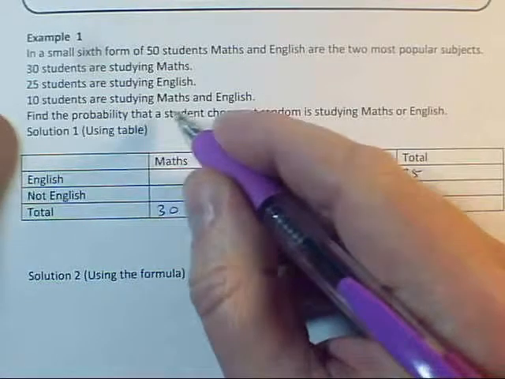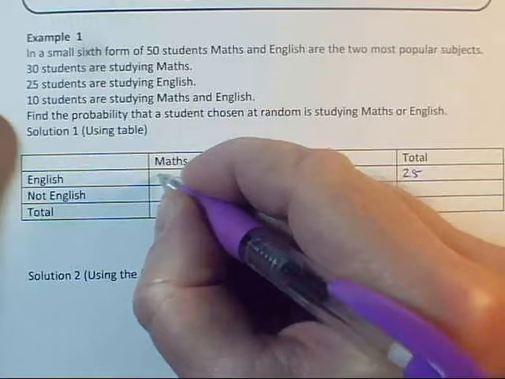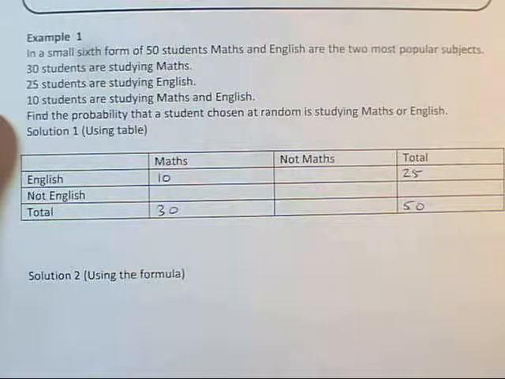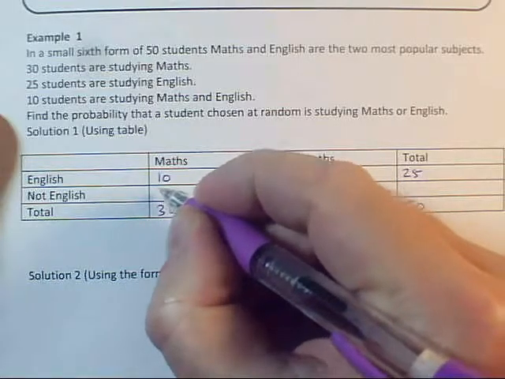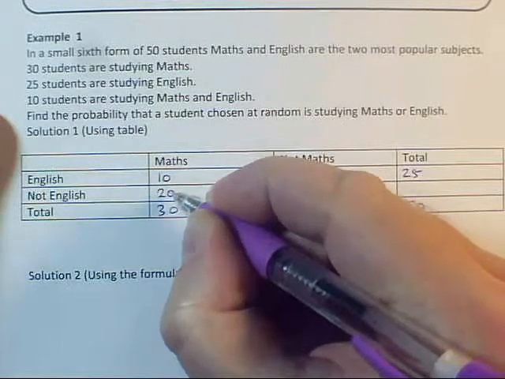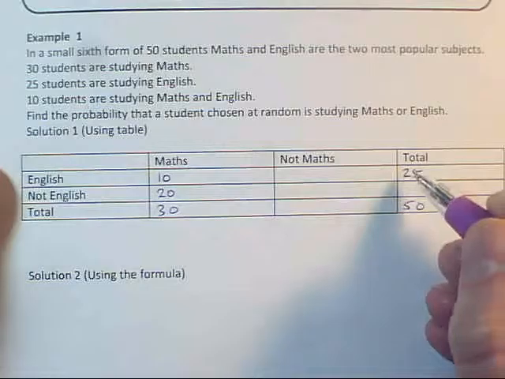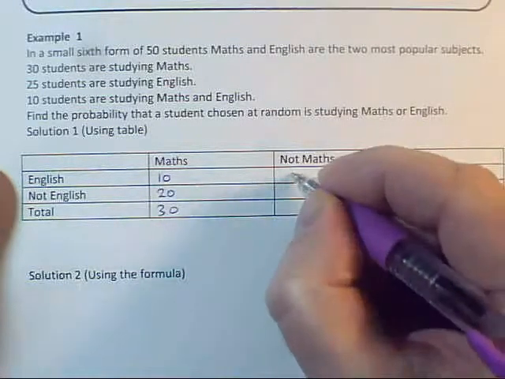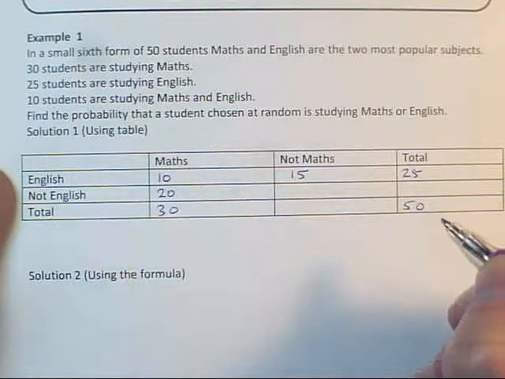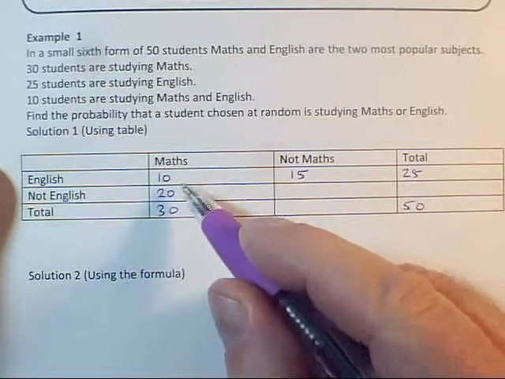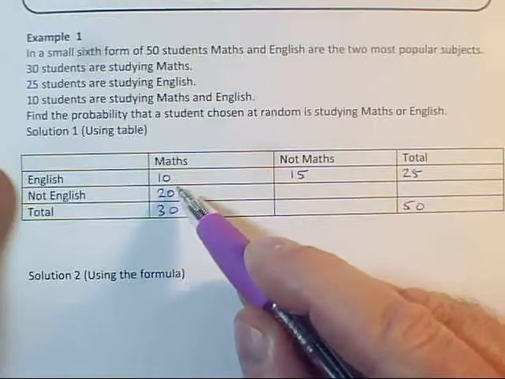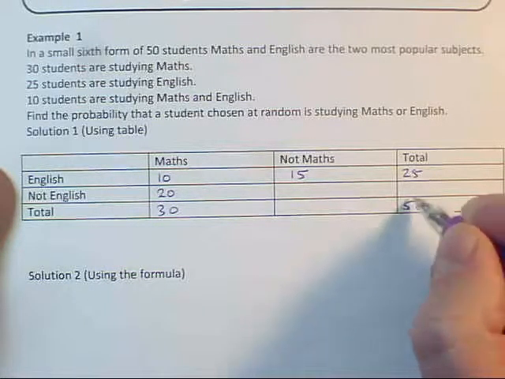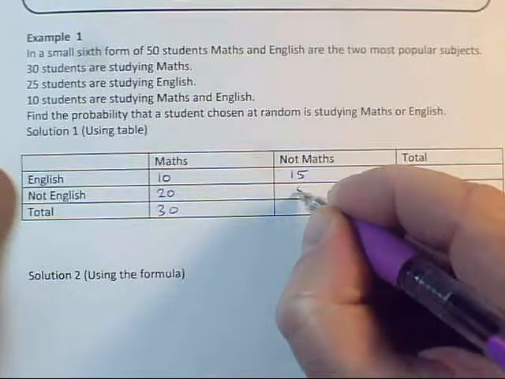So that 10 is the first one that actually goes in the body of the table. So these 10 study maths and English. Okay, since 30 study maths altogether, that means there must be 20 here studying maths but not English. And working this way, I can tell that 25 must be made up of 10 plus 15. And now if I look at these three numbers here, they add up to 10 and 20 is 30. This makes it 45. So the total is 50. There must be another 5 here.